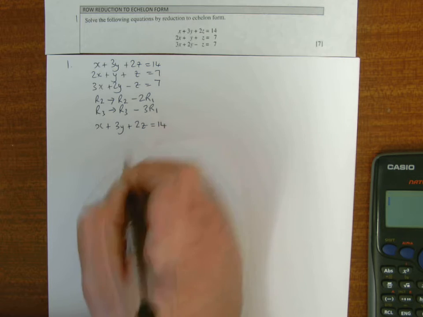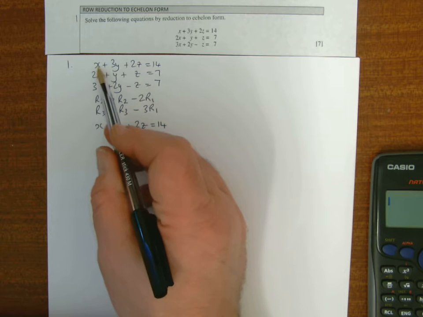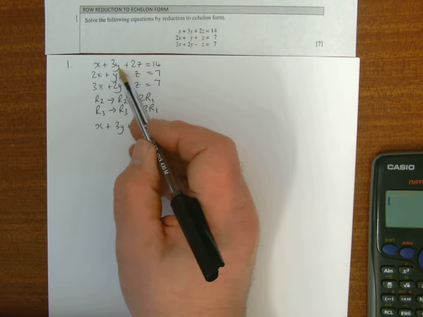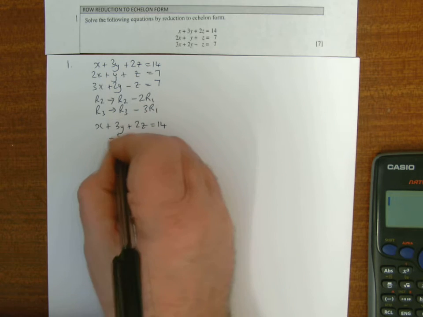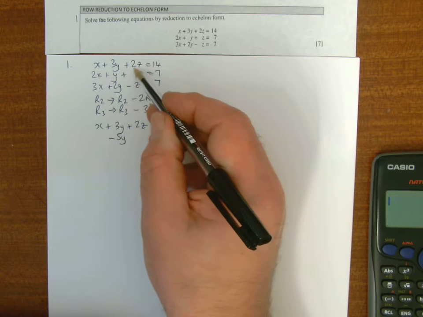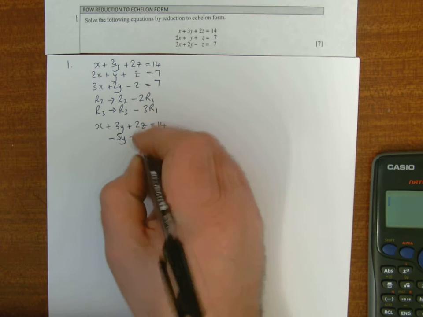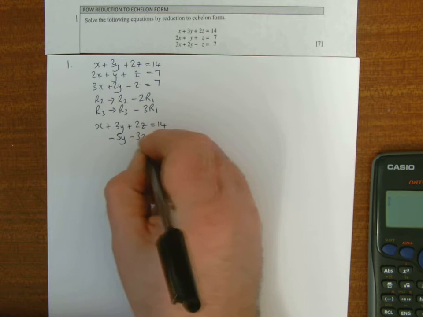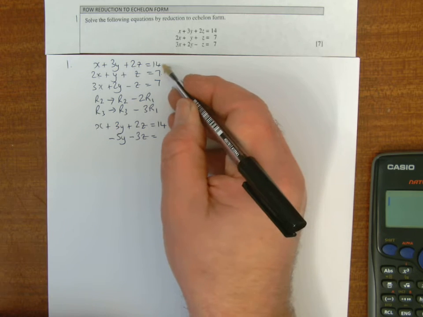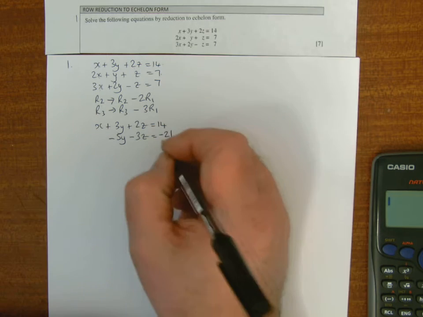Keep these in triplets. So the second row: 2x minus 2x is nothing. y take away 6y is minus 5y. z minus 2 lots of 2z, that's z minus 4z, that's minus 3z. And 7 take away 2 lots of 14, 7 take away 28 is minus 21.